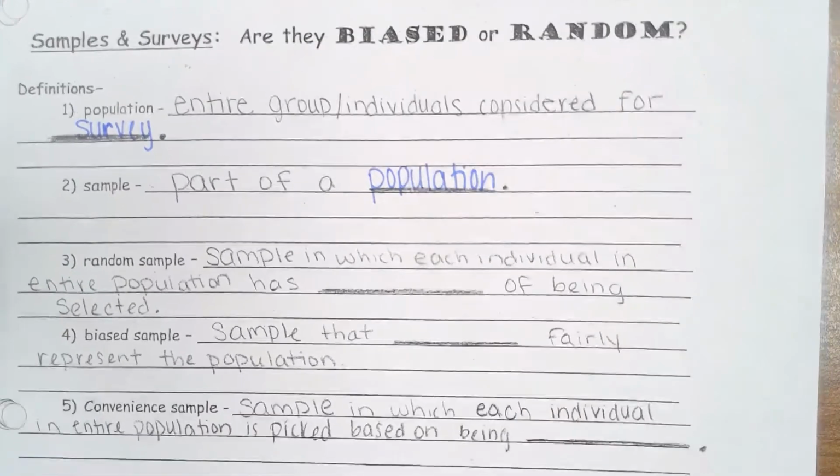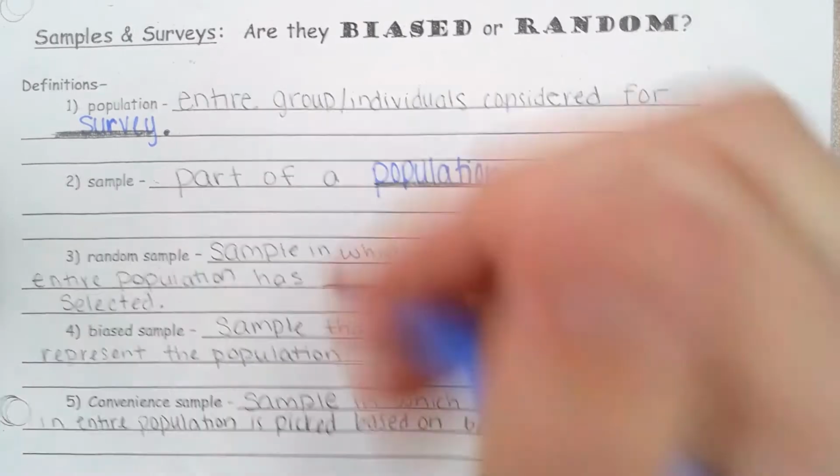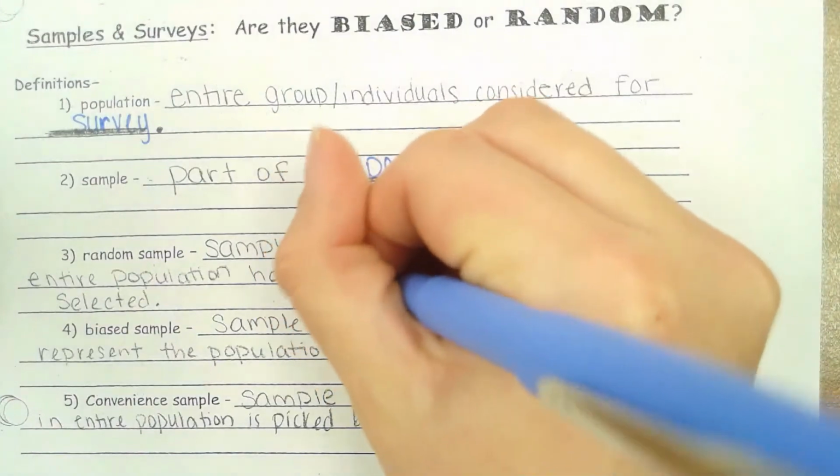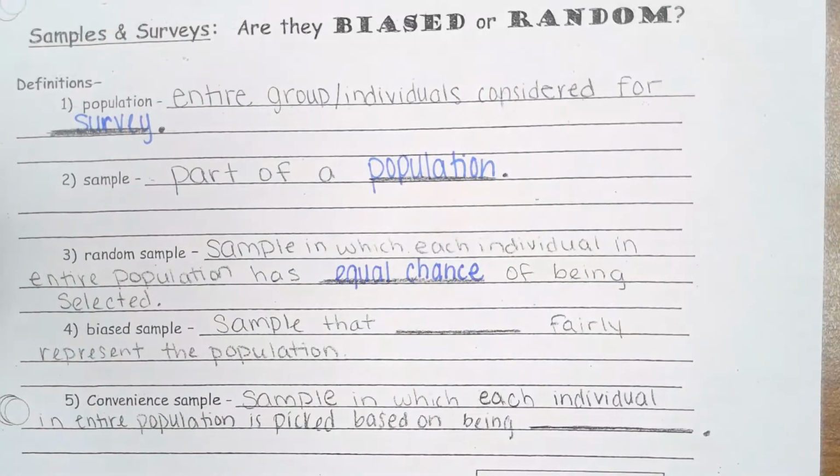Okay. Then a random sample is a sample in which each individual in the entire population has an equal chance of being selected. So for example, some retail companies sometimes have deals on, let's say, the first 20 customers who enter their store, they get 20% off their total order. So everybody has an equal chance of being selected if they were to get there first.